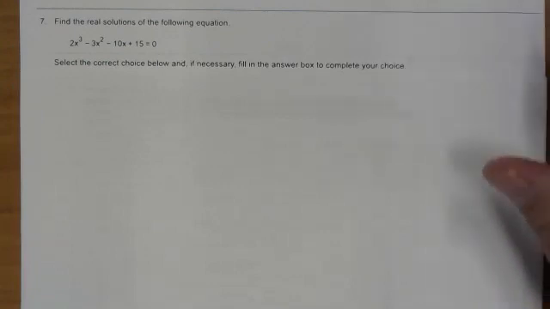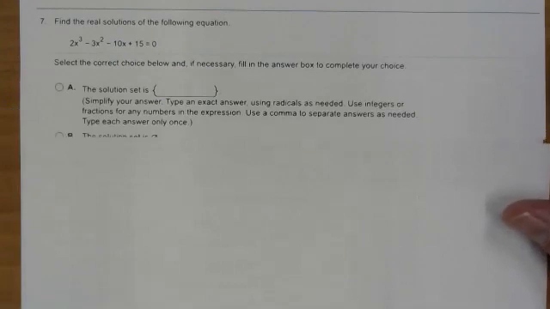Oh, looks like the same thing. Find the real solutions. Find equation.